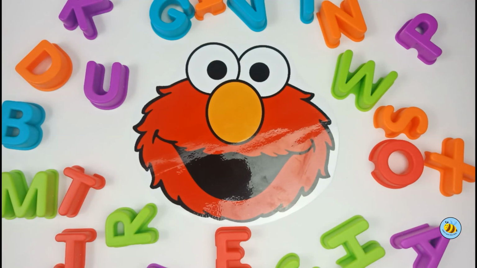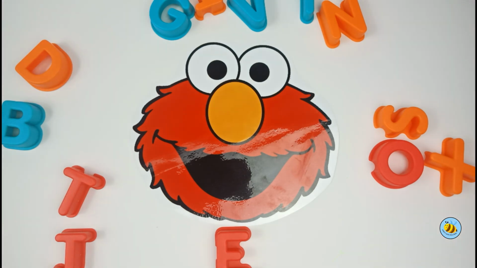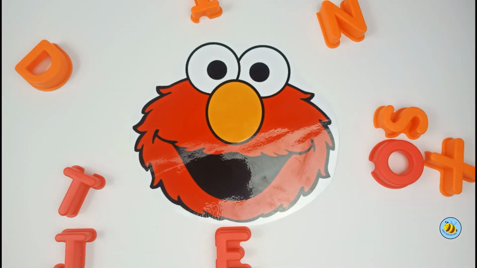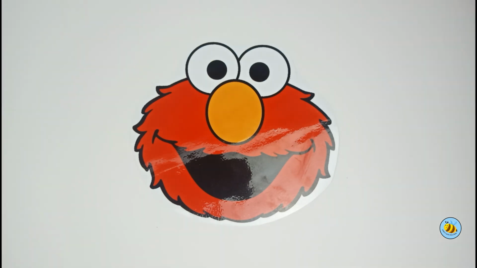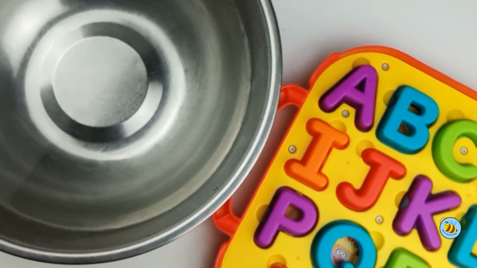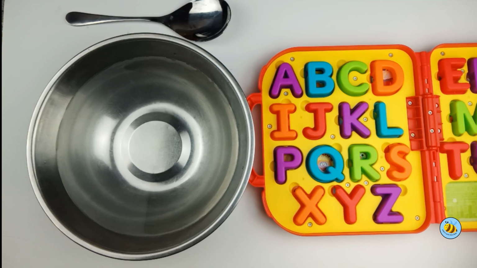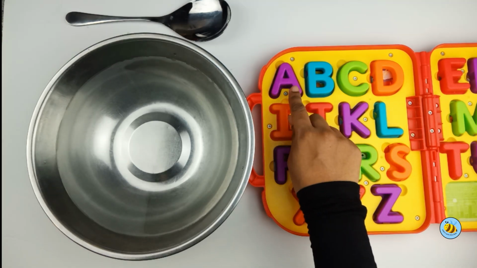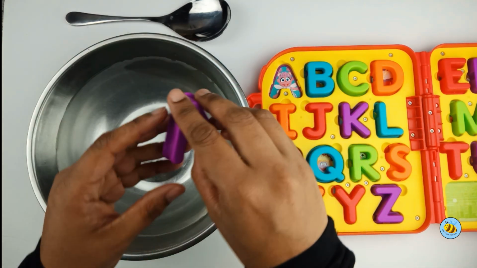Hi friends, let's help Elmo make an alphabet soup. It looks like the alphabets are disappearing. Let's put the letter A in our alphabet soup.